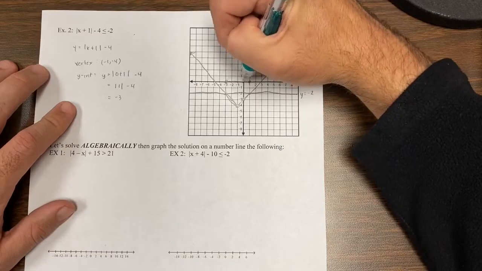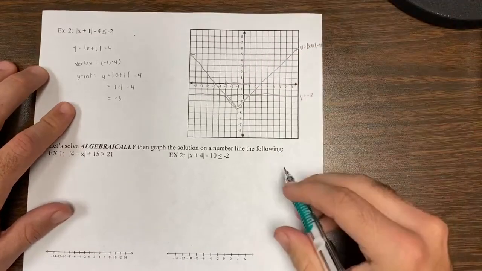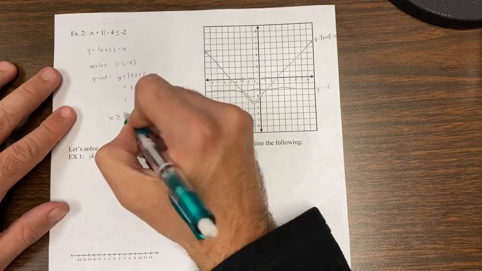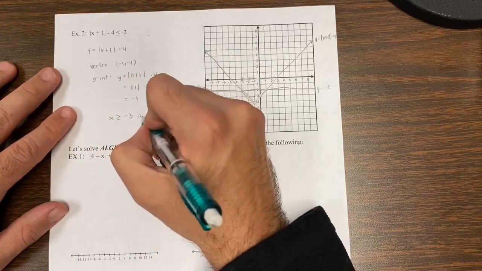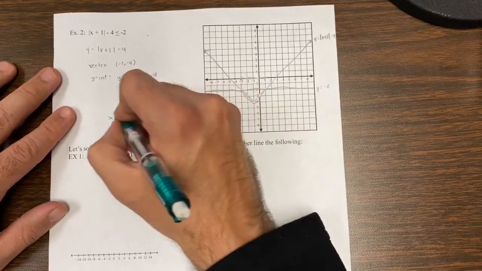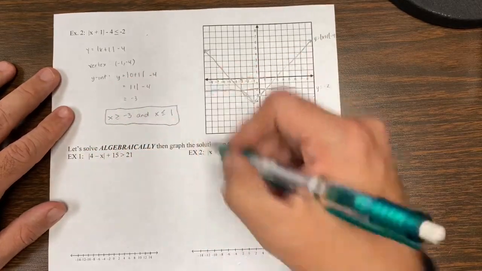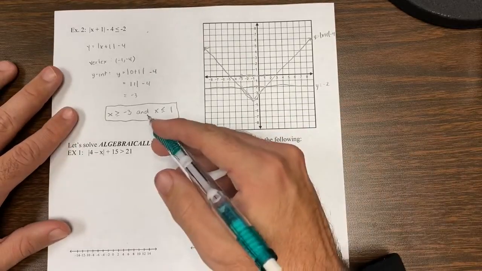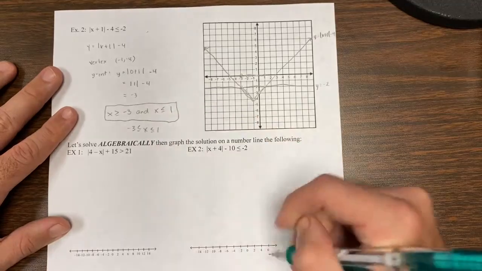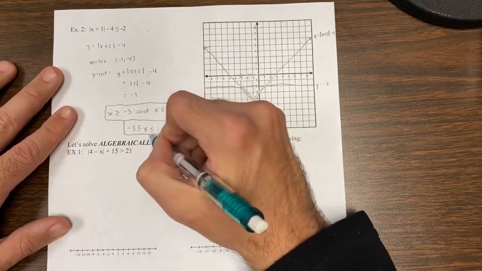So our x values are going to be everywhere in between -3 and 1, so we just need to write that. So x has to be greater than or equal to -3, and at the same time, less than or equal to 1. Okay, do you have to write it this way? No, you could write it this way as well. Both of those are the same thing.